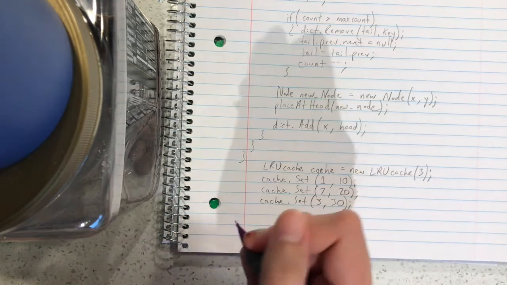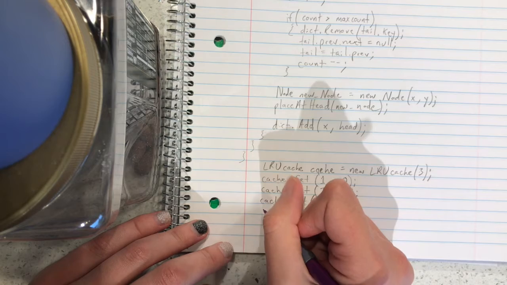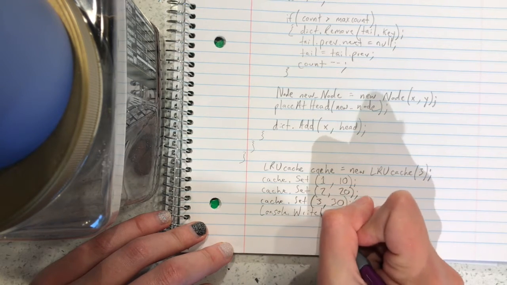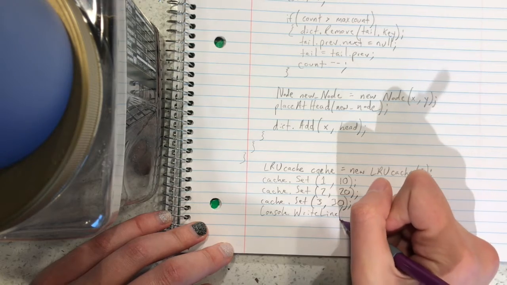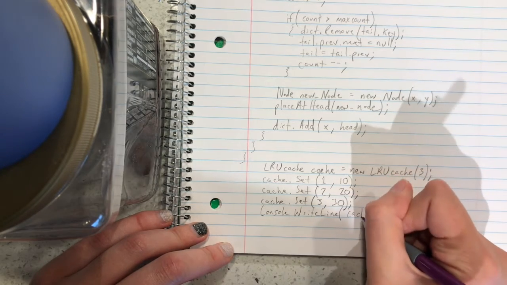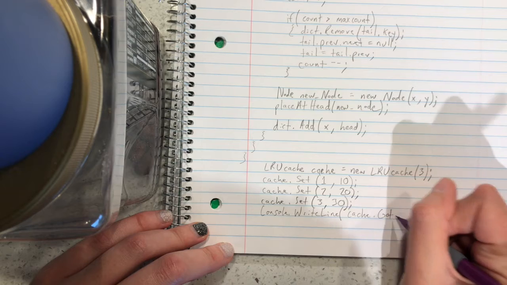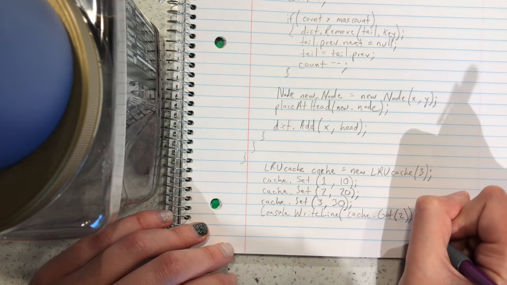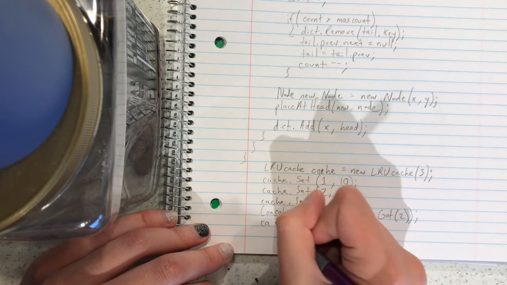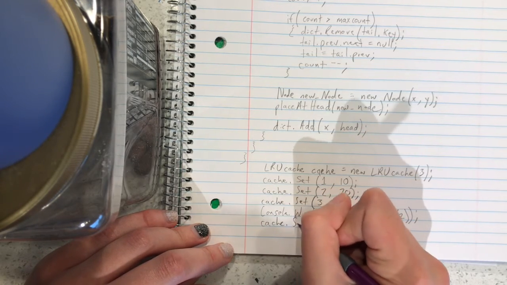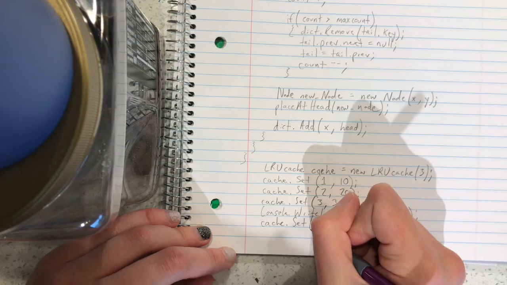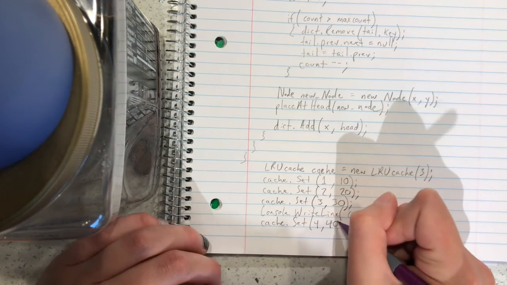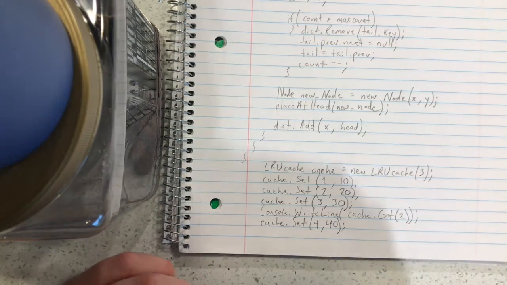We will get 2, and we will set 4 as our key and 40 as our value.